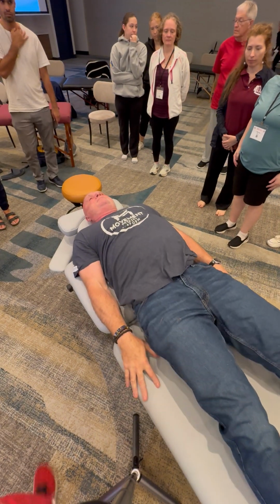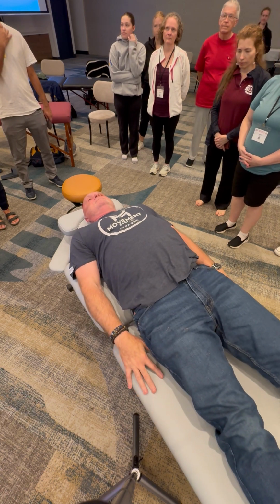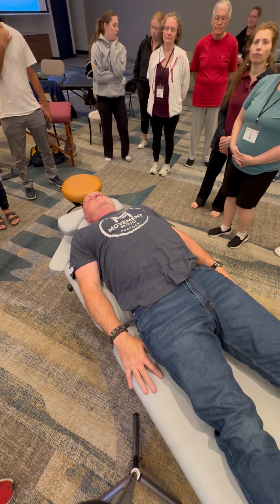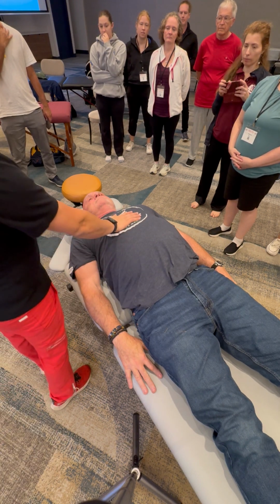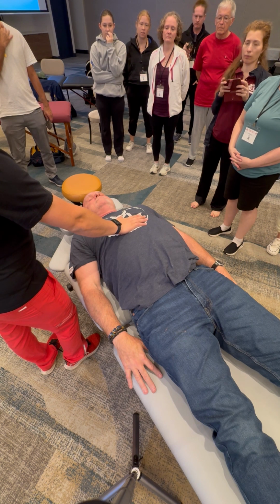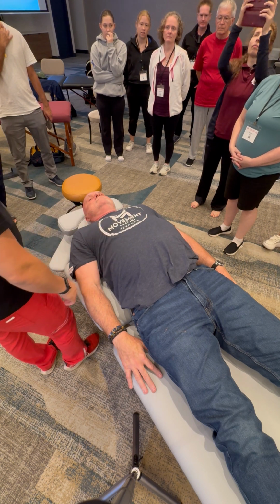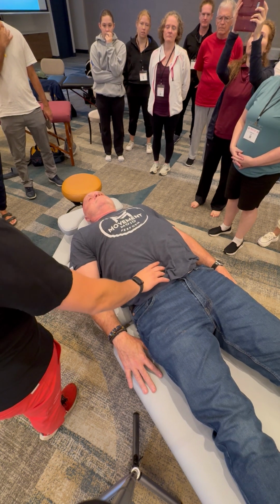Okay, so the first thing we're going to assess is the breathing portion. Like I said, most traumatic brain injuries or concussions have breathing issues. So if you look at Brad breathe, big breath in, breathe out, and breathe in. So there's no movement here.